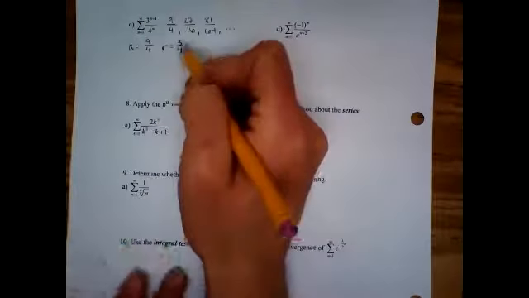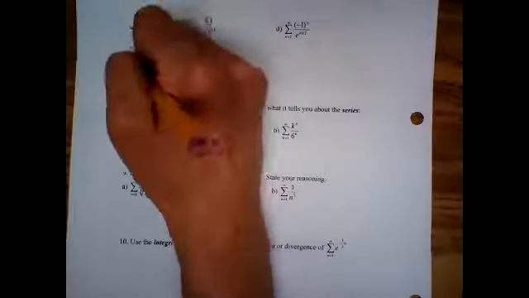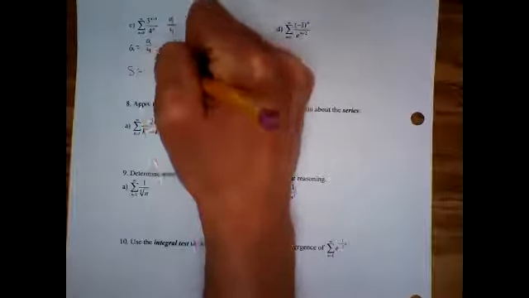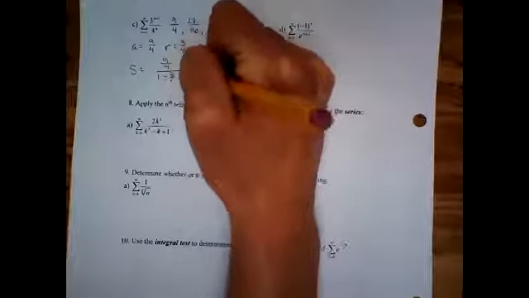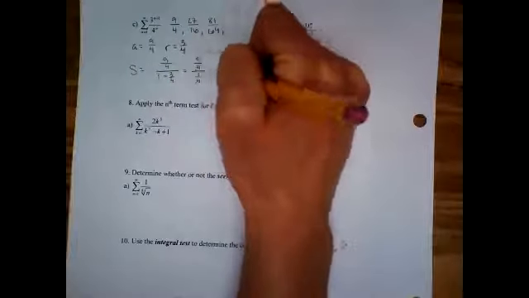And so since 3/4 is smaller than 1, this is going to converge. And so we're going to find the sum. It will be 9/4 over 1 minus 3/4. That'll be 9/4 over 1/4. The 4s are going to cancel. 9 over 1 gives you 9.